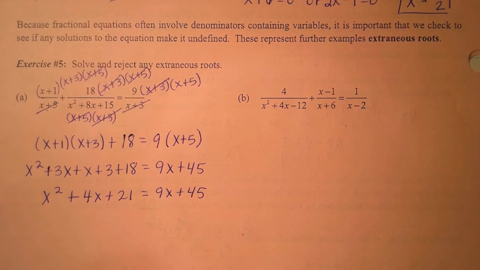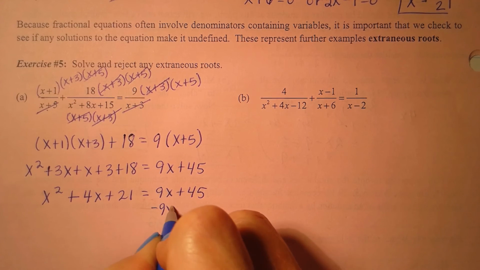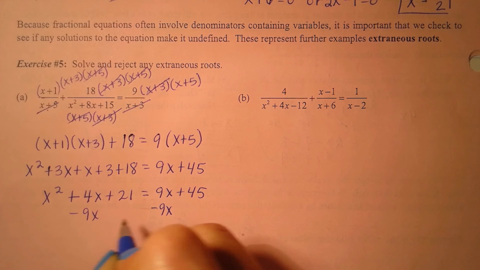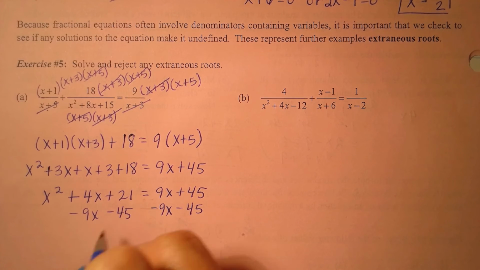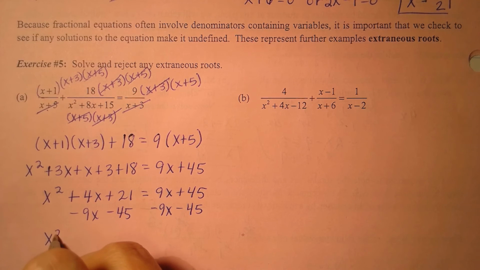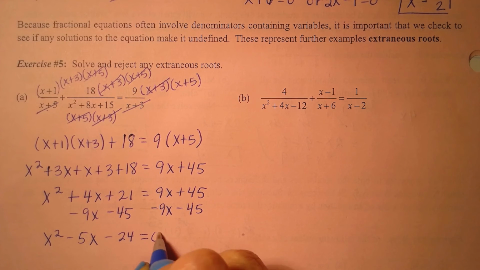Since this is quadratic, we want to get everything on the left-hand side. So let's subtract 9x from both sides, and let's subtract 45 from both sides. This gives us x squared minus 5x minus 24 equals 0.